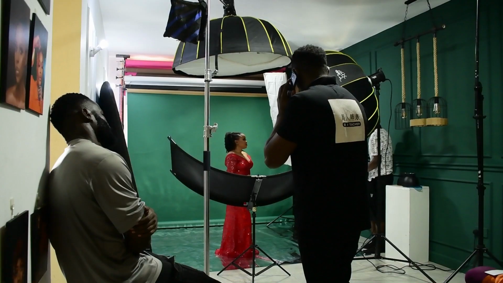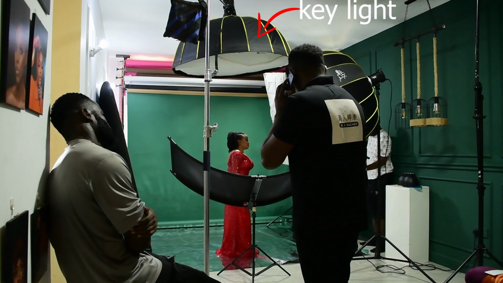The other light, I use this as my key light or my main light. The other light I use is the AD 200 Pro. This produces 200 watts of power, and that means I can shoot with this light as long as possible if I'm not using high speed sync.